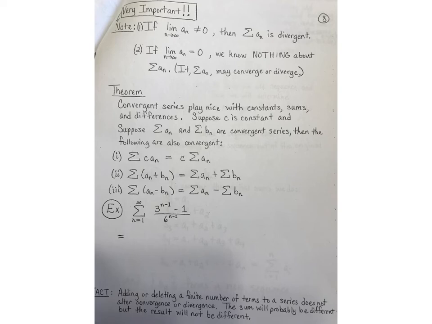Okay? A theorem. Convergent series play nice with constants, sums, and differences. So we're going to suppose c is a constant, and we're going to suppose that the series a_n and the series b_n are convergent. Then the following are also convergent. The sum of the series c a_n is equal to c times the series a_n. So in other words, the constant can come out. If you have a series of a sum, that's equal to the sum of the series. If you have a series of a difference, that's equal to the difference of the series.